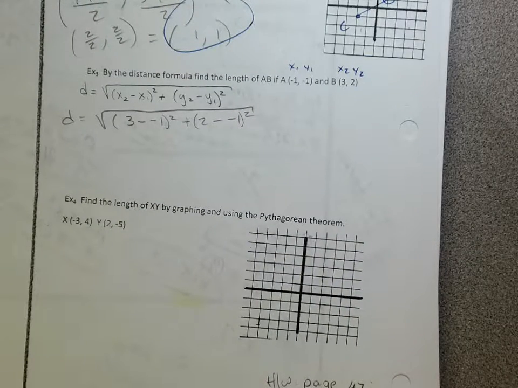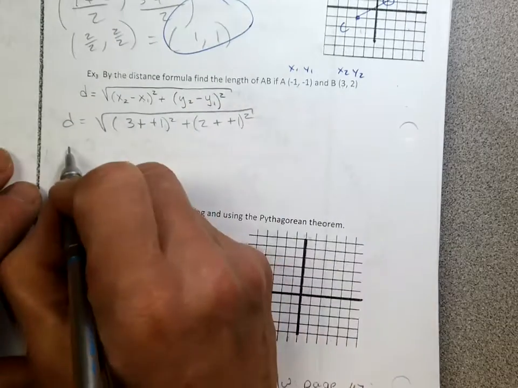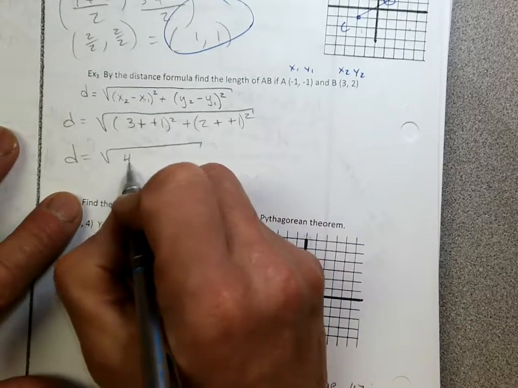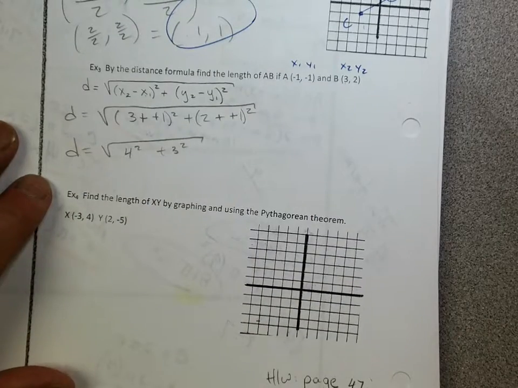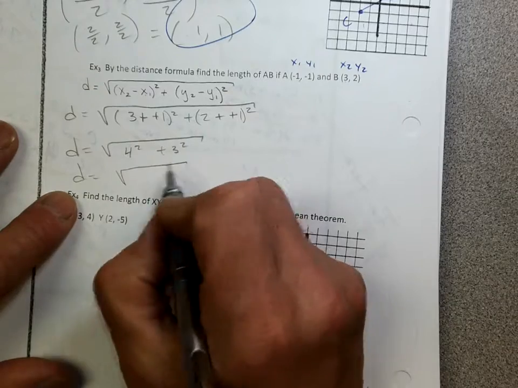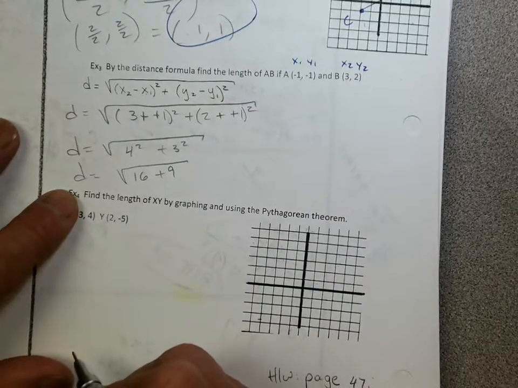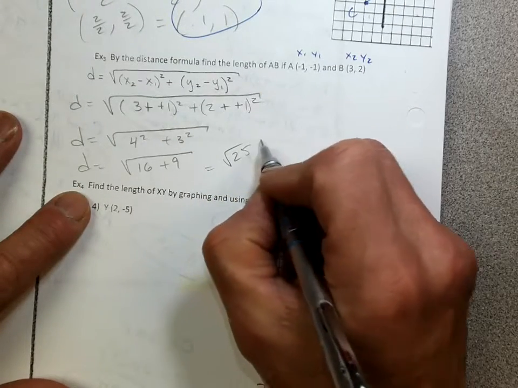Double negative, right? Make it plus. You guys agree with that? Plus, plus. Double negative, make it plus, plus, plus. So d is equal to the big square root of 4 squared plus 3 squared, right? D is equal to the square root of 16 plus 9. 16 plus 9 is 25. Square root of 25 is 5.